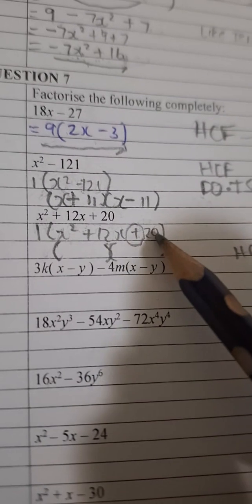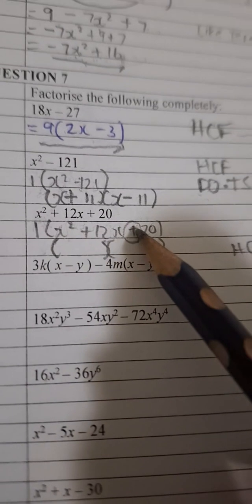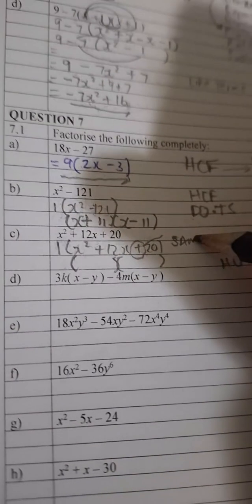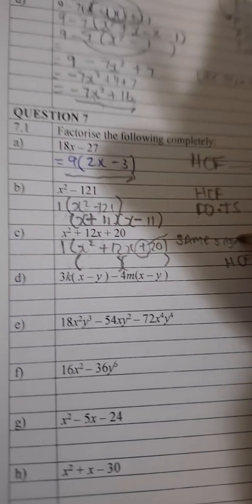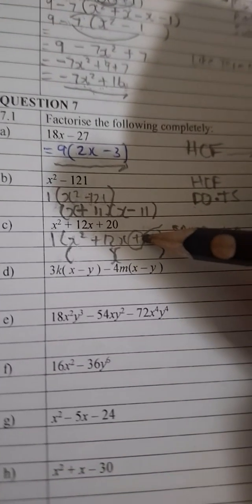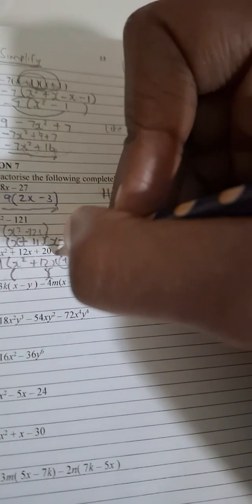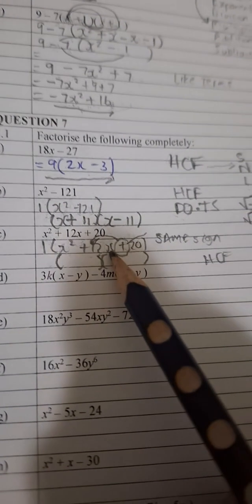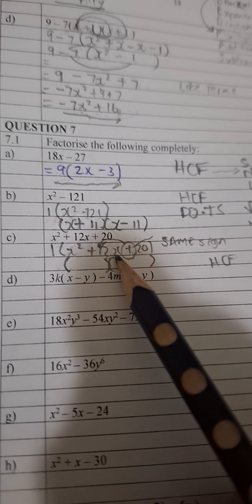So what we do is we establish the sign first. Inside the bracket, since we have a positive sign for the last term, it means we are going to have the same signs. Positive means same sign. But what sign is it going to be inside the bracket that is going to be the same? We look at the sign of the middle term, our x term in this case.